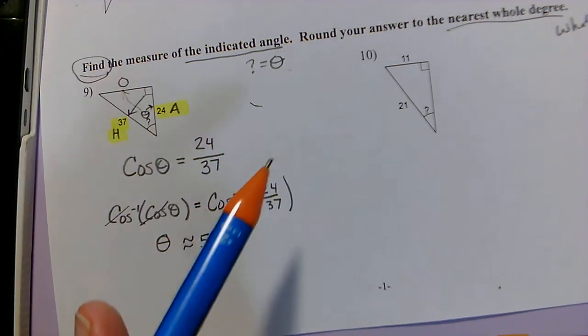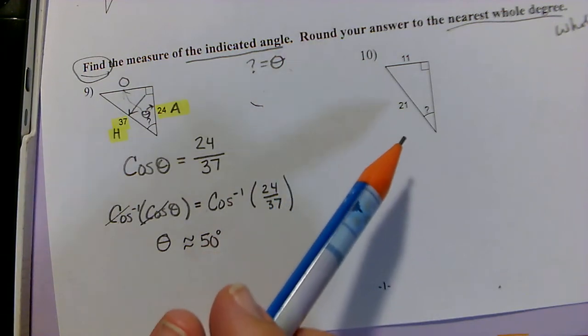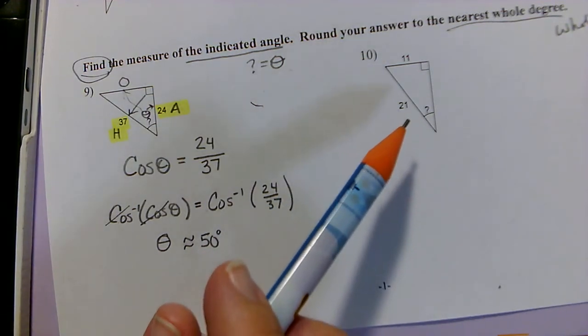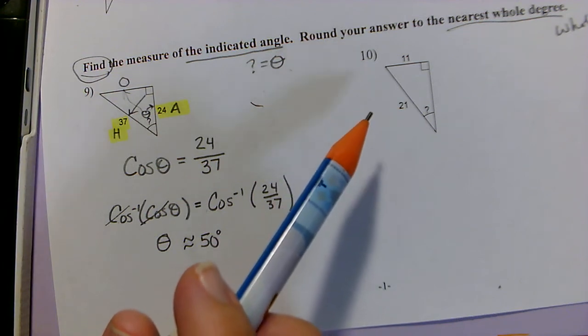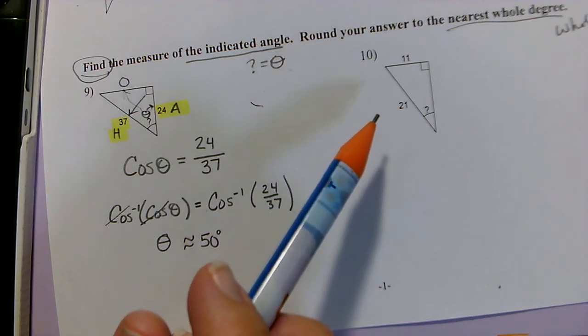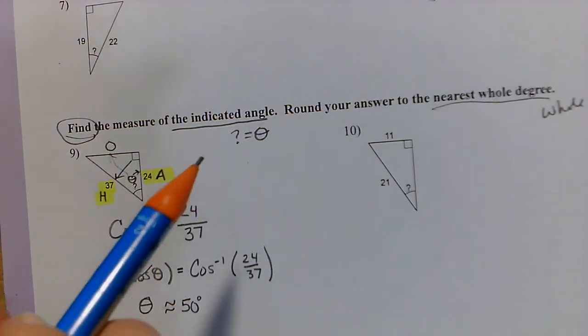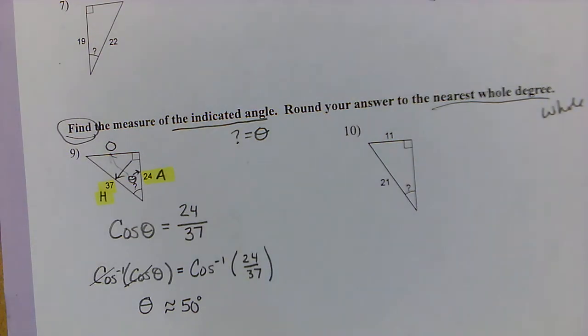Alright, so there you go. Set up your number 10. Check back in a second. Pause the video, set it up, solve it, see if you did it correctly. Check back with me. I'll do it out in just a minute. And then you're going to do the rest of the worksheet on the back. And then you're going to check your answers on the answer key. So pause it, do number 10, check back with me about how you did.